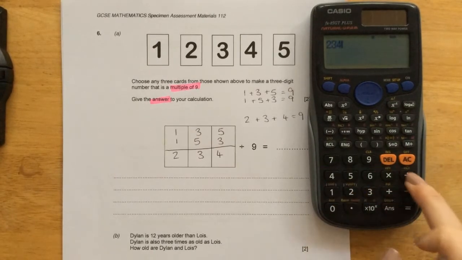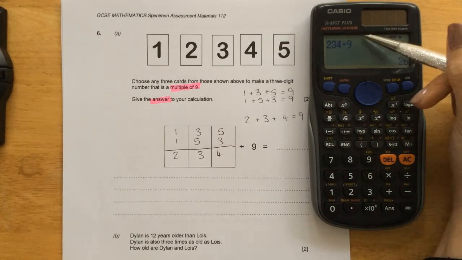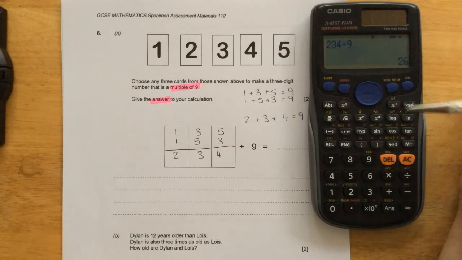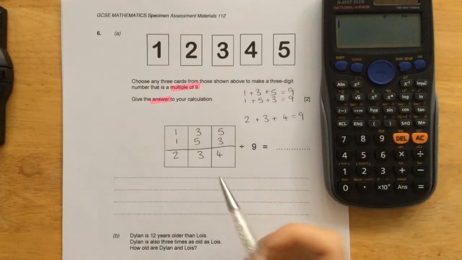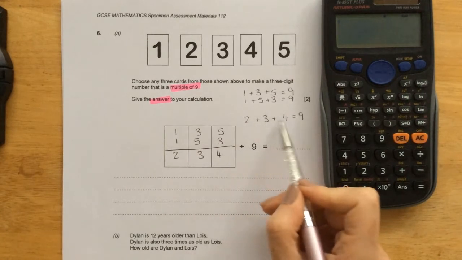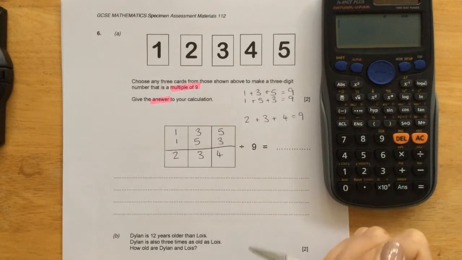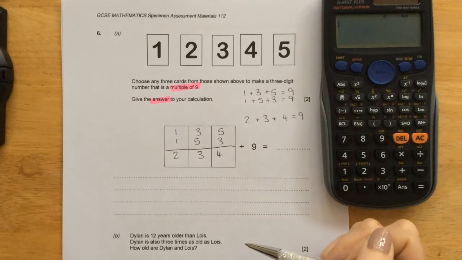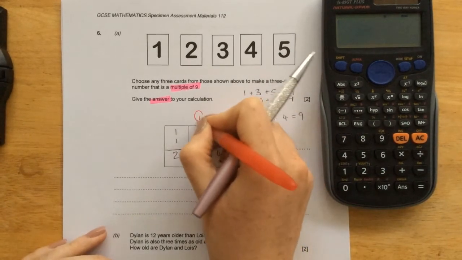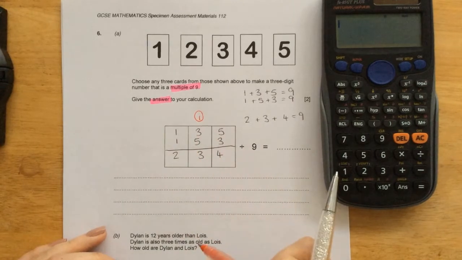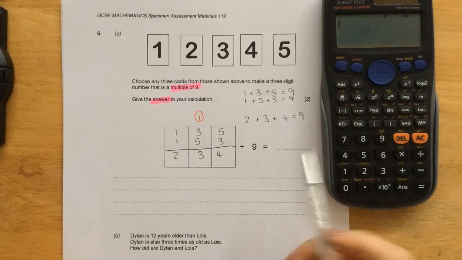So 234 divided by 9 gives me a whole number. So I know that 26 times 9 is 234. So that is in the 9 times table, which means it's a multiple of 9. And same as above, you can write these numbers in any order because it doesn't matter which way you write them, they'll still add up to 9, which means they're still a multiple of 9. So as I said, the examiner will give you 1 mark if you have your 3 numbers adding up to 9, and the other mark then comes from your answer.